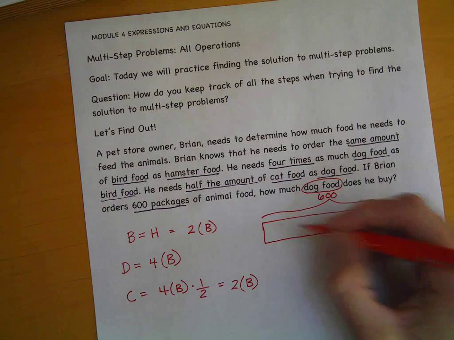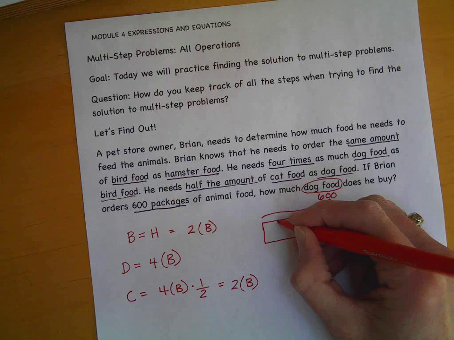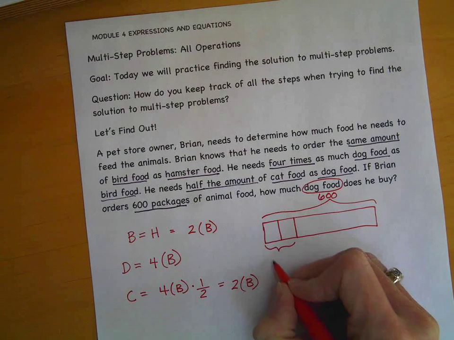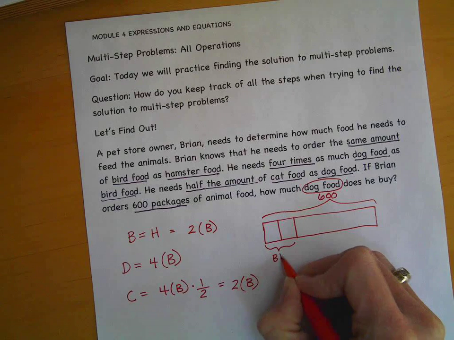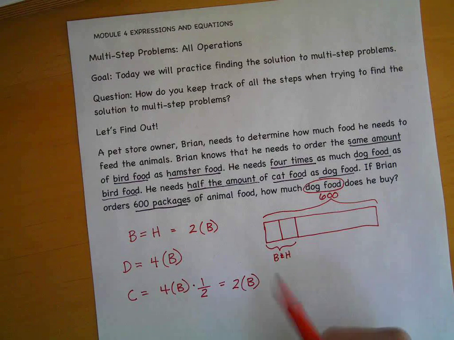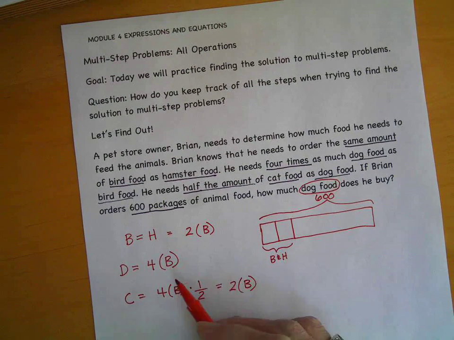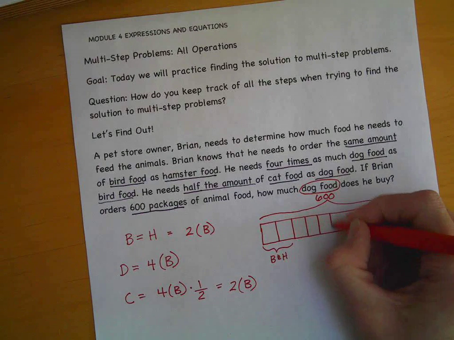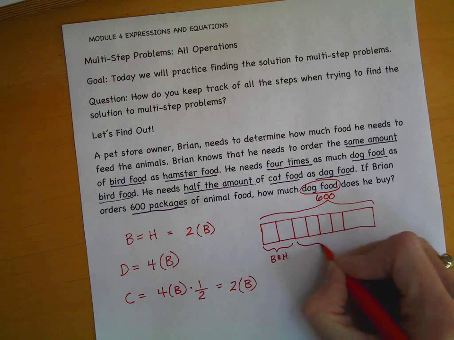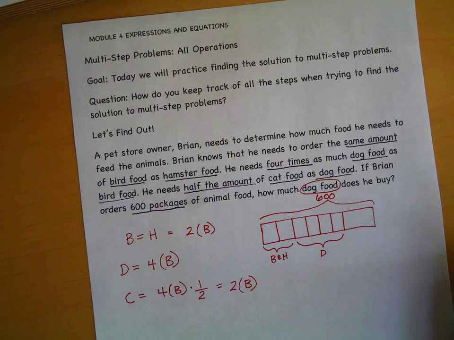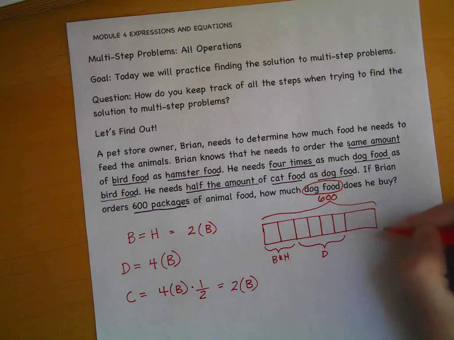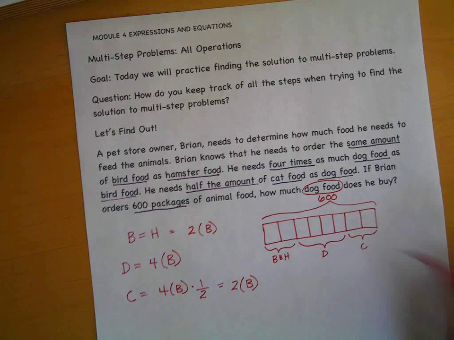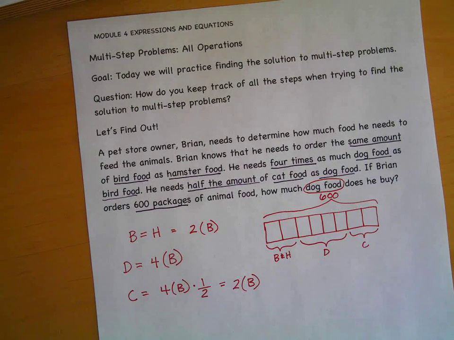So now what I'm seeing is we have 2 of the birds, right? So let's do this. We're going to say 2 of the birds. And what this equals right here is bird and hamster, right? Because that covers those guys. And then we need 4 birds. So 1, 2, 3, 4. That right there equals the dog food, right? And then it says for the cat food, we need half of that amount. So that right there has to equal cat.